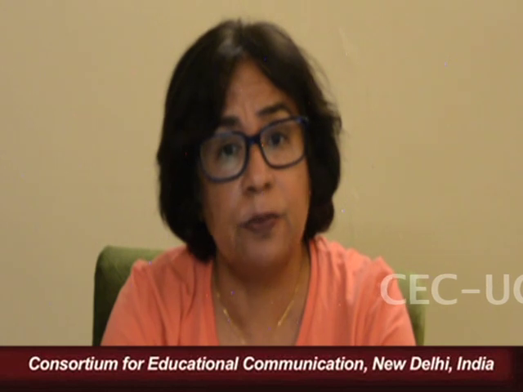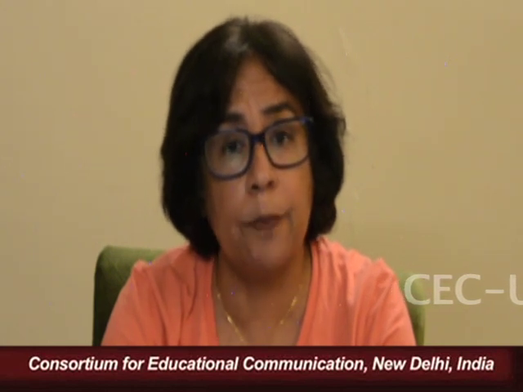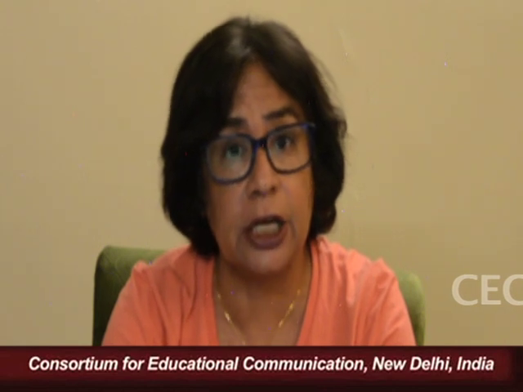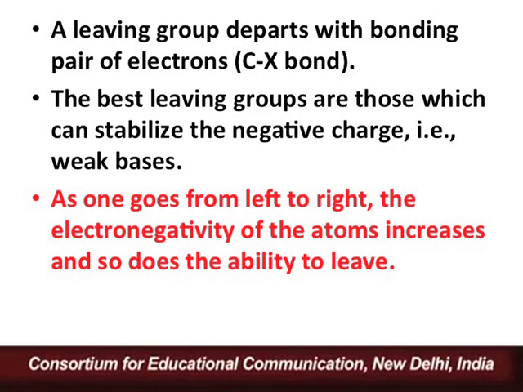So since it is departing with the bonding pair of electrons, how efficiently it will hold these electrons will decide whether the departing group is stable or not. The best leaving groups are those which can stabilize the negative charge. That means they should be weak bases.